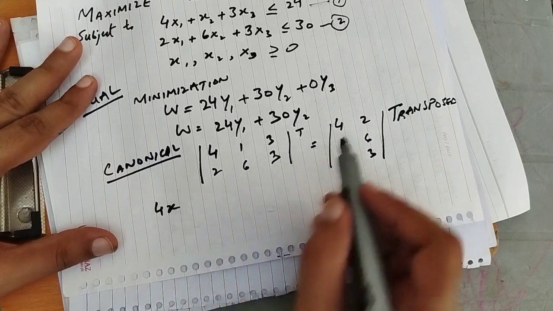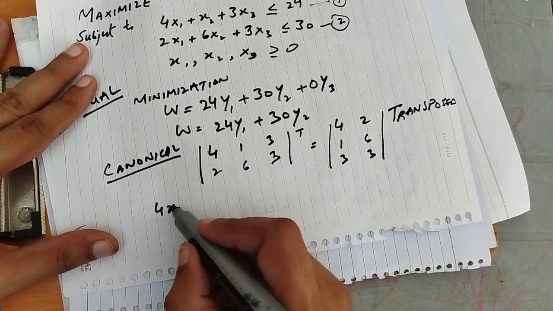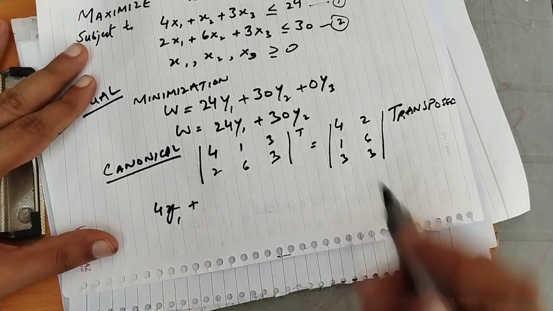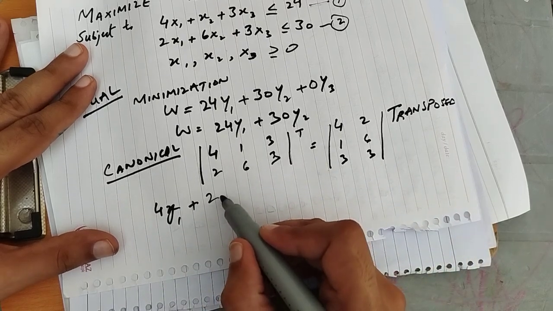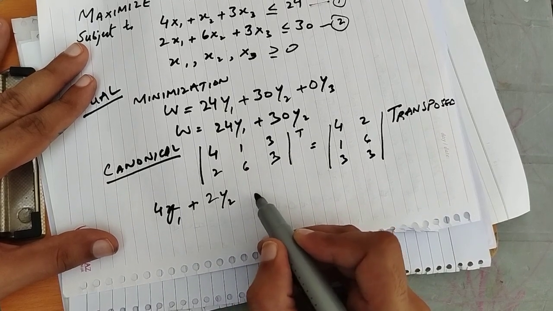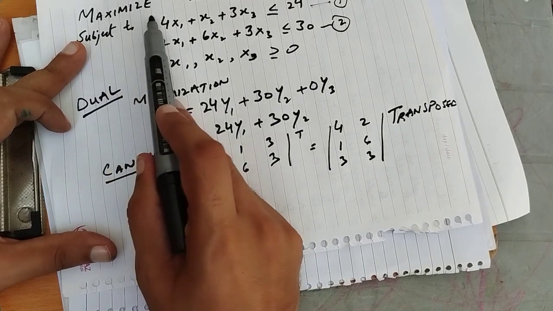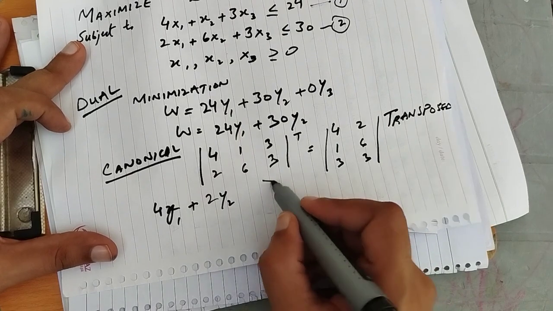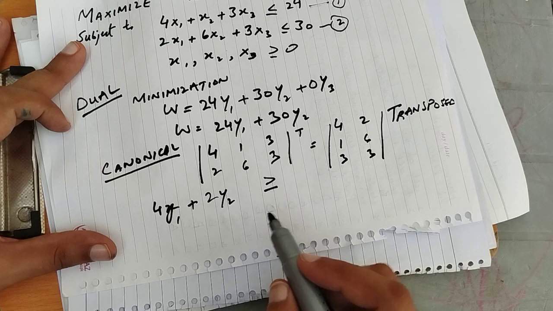You see, for every coefficient we already know the variables are y1, y2. So y1 plus, this plus sign has to be mentioned. You need to be careful about the signs. And the inequalities must be changed since it is a minimization problem. It was the maximization, so the inequalities have to be converted from less than to greater than or equal to.